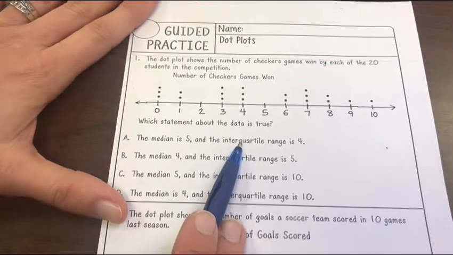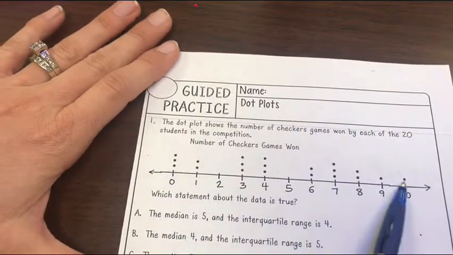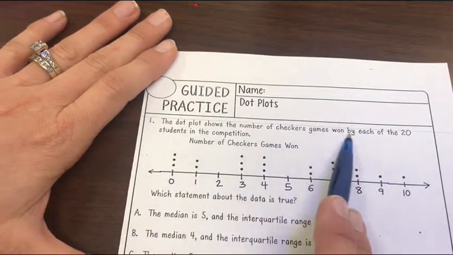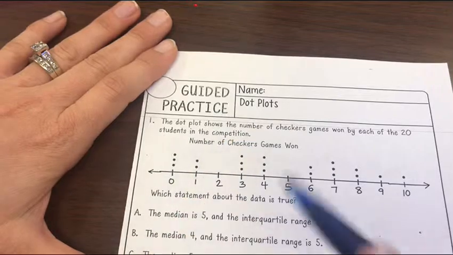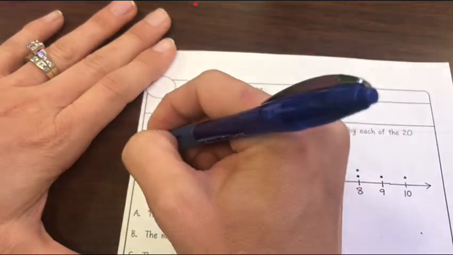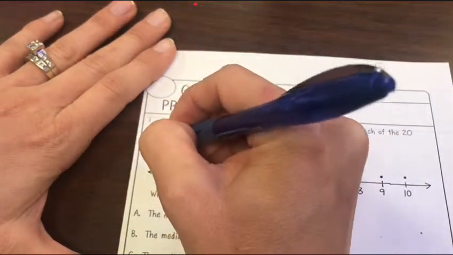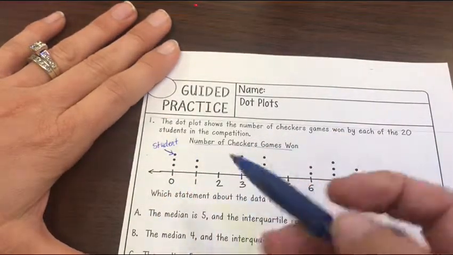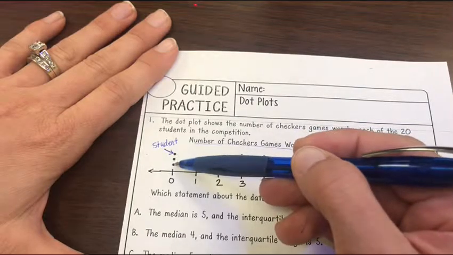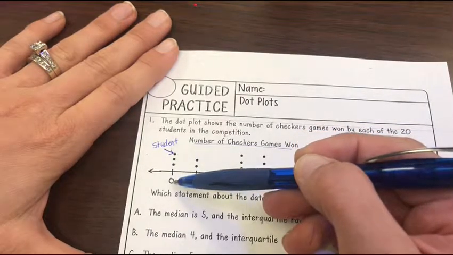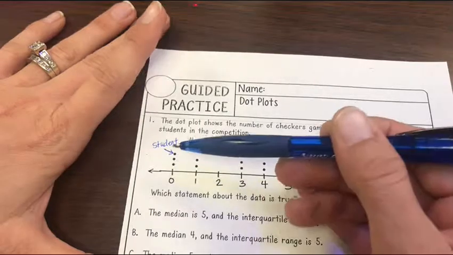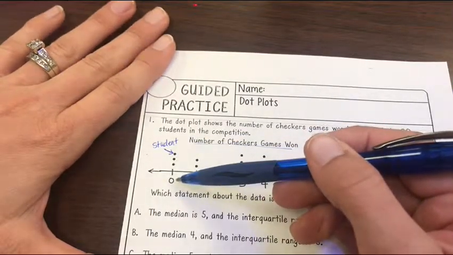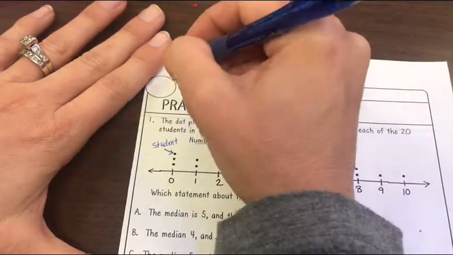So what we're going to do is make a list, just like we did on the front. And this says the dot plot shows the number of checkers games won by each of the 20 students in the competition. So each dot is a student, and the numbers down here are the number of checker games that they won. All right, so we had 1, 2, 3 students win 0 games. Now a lot of people ask, do I have to put the zeros? Yes. Those 3 students really did have a score of 0. They didn't win any games. So we have to include those in our list.